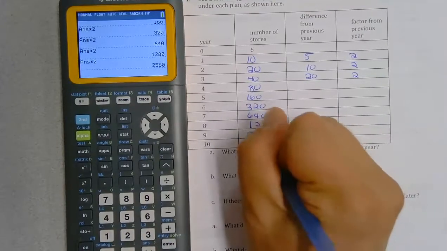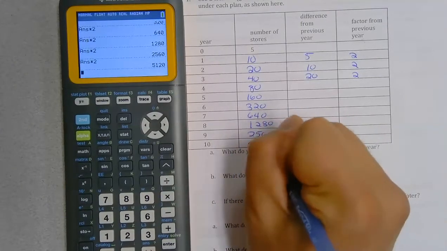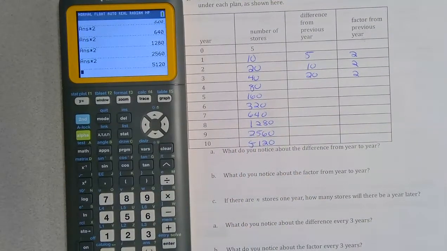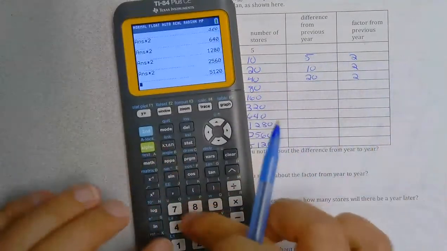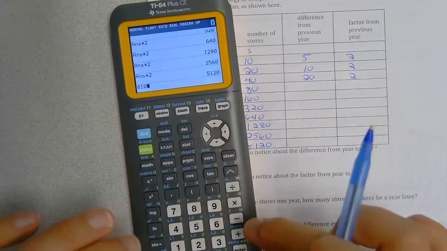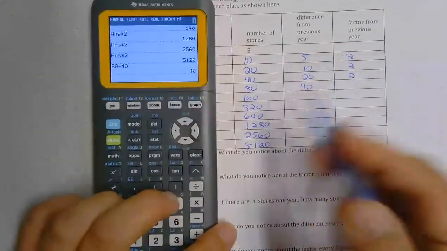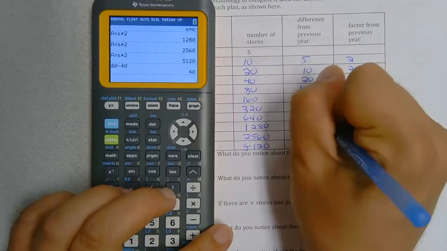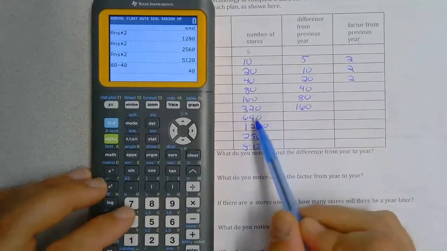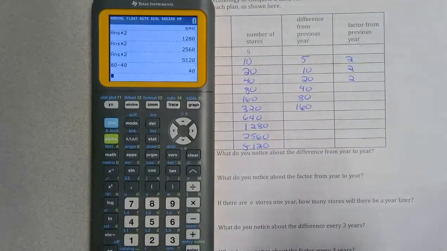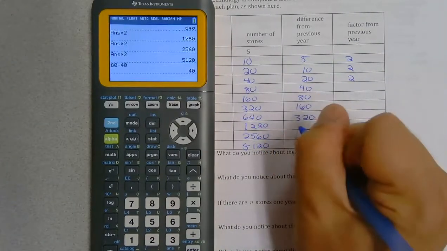Times 2, 2,560 stores. Multiply by 2 again, 5,120 stores. So now here, if I figure out what's the difference, I go 80 minus 40, you get 40. 160 minus 80 is 80. 320 minus 160 is 160. 640 minus 320 is 320. 1,280 minus 640 is 640.